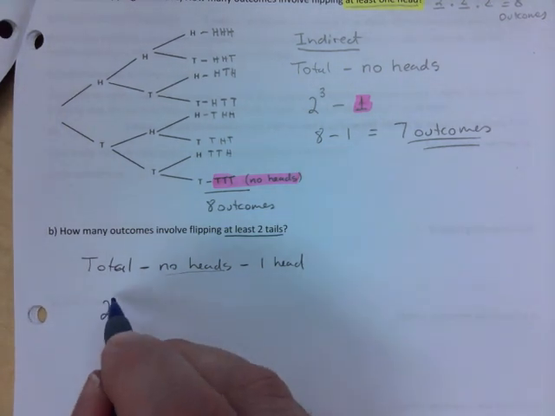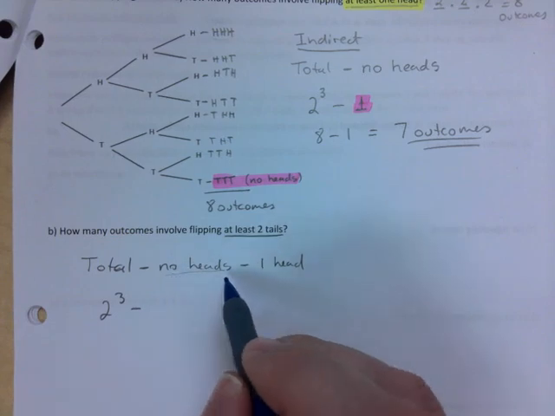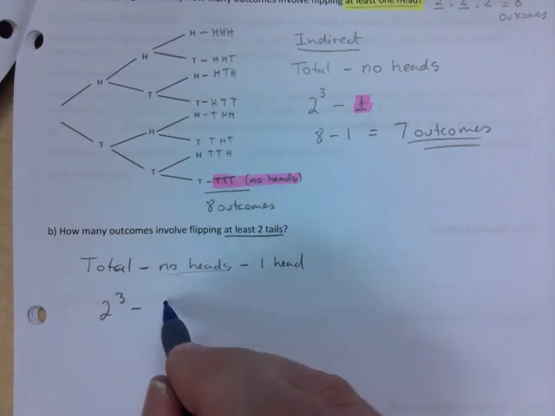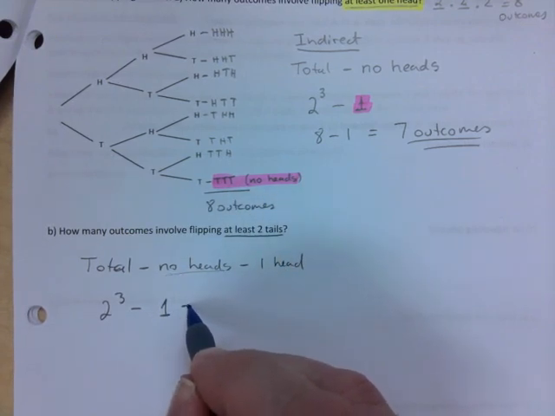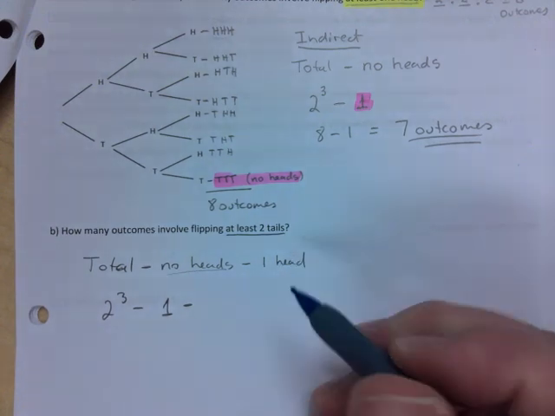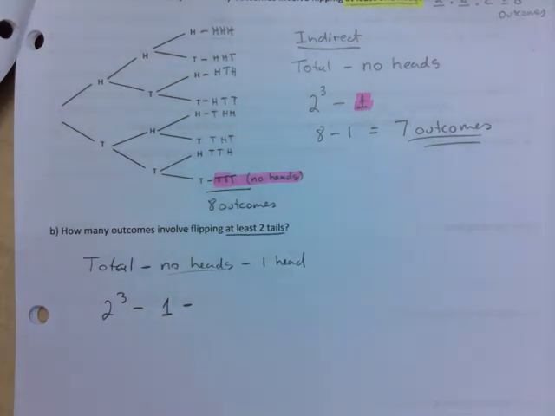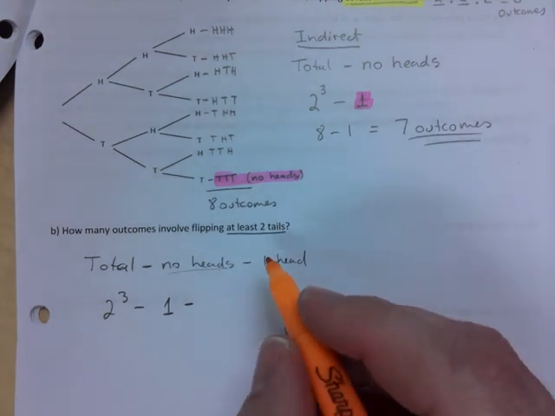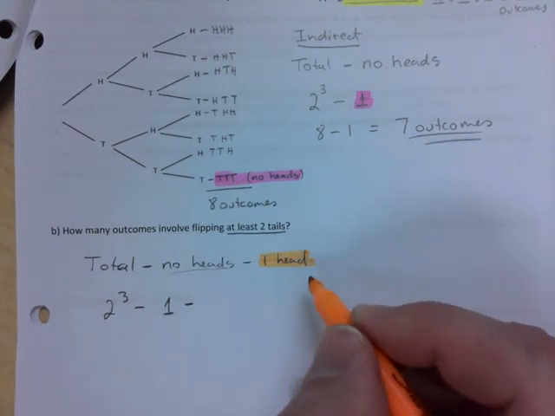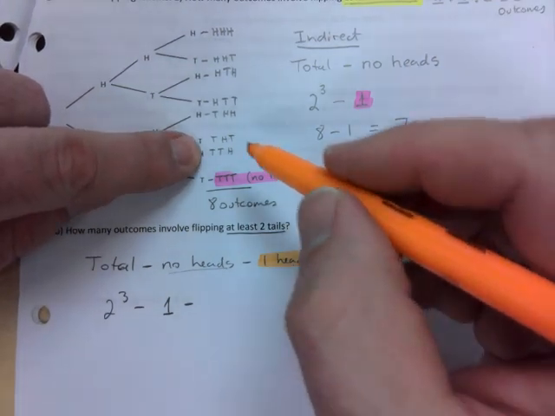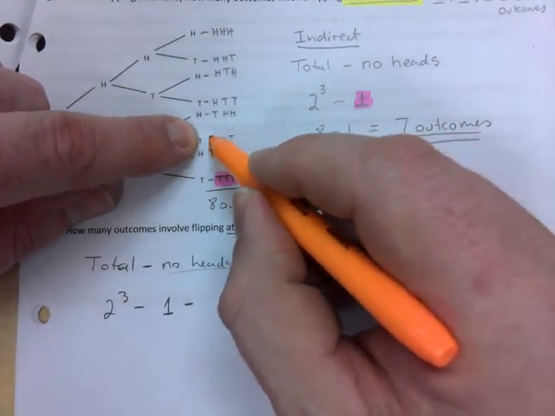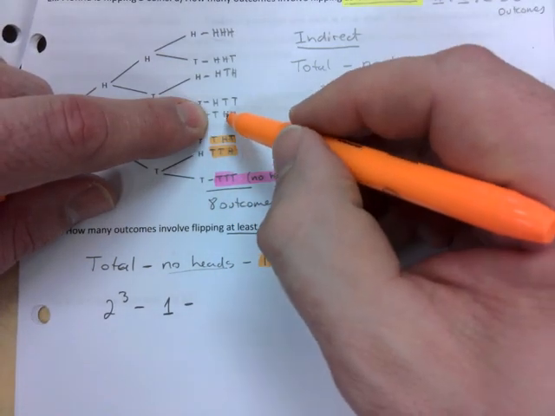So again, 2 cubed minus no heads, we already know it's just the one there. Minus all the cases where you have one head. Maybe I should highlight. Okay, I'm just going to highlight this one. Let's find all the ones that have one head. So there's one, there's one. That has two, right?